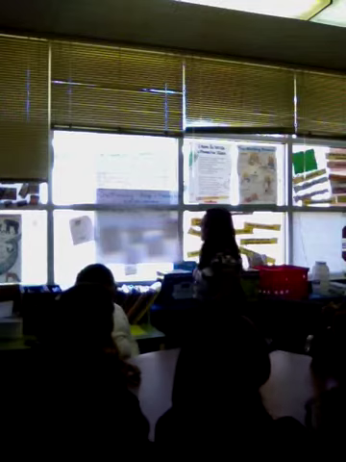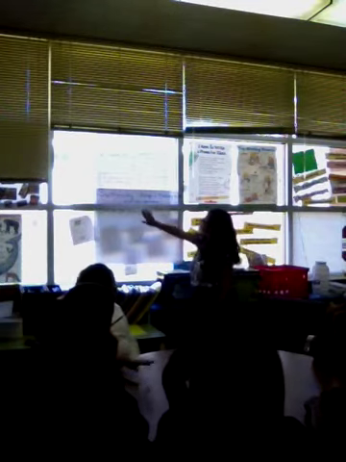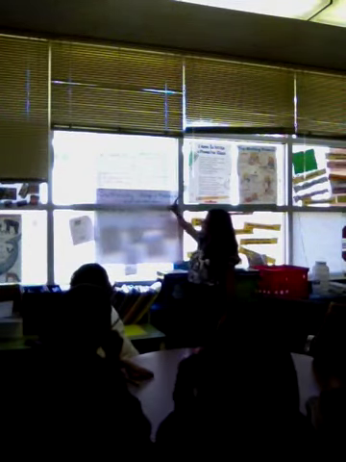So none of you guys have any guesses or ideas of what synthesizing could be? No? Okay. Well, if we look on the board, I put a definition for us. It says synthesizing is change in thinking as you read new information.